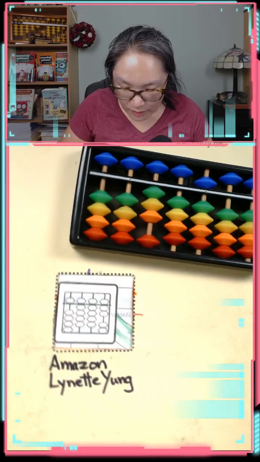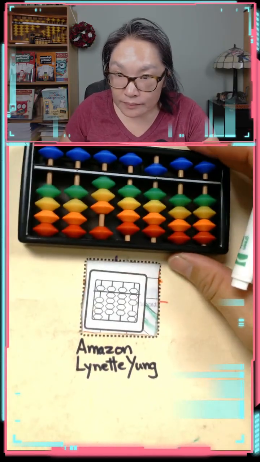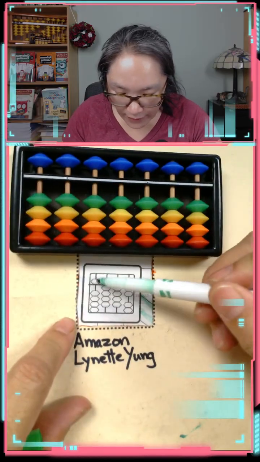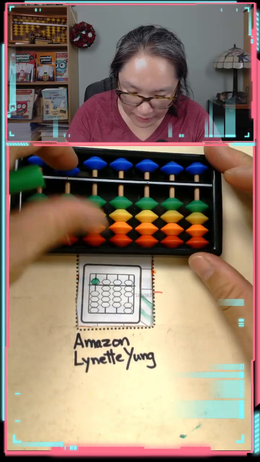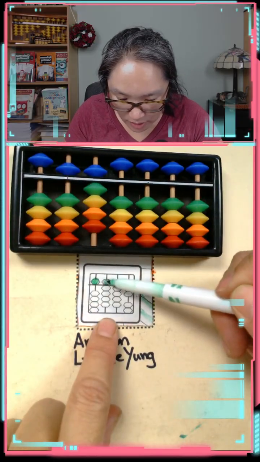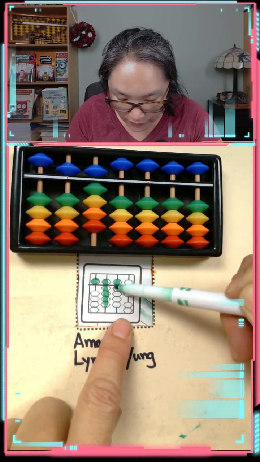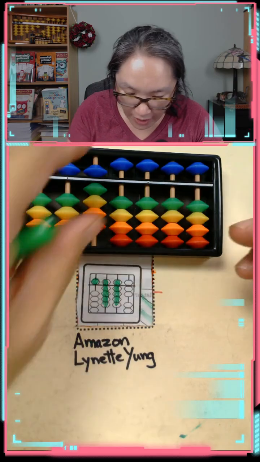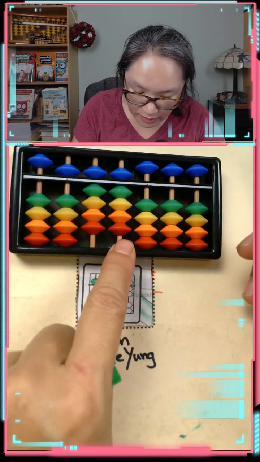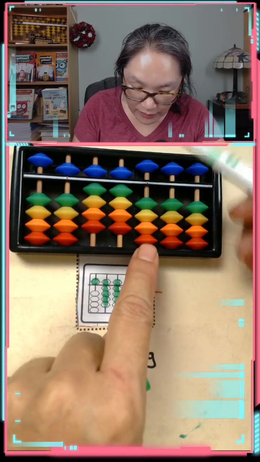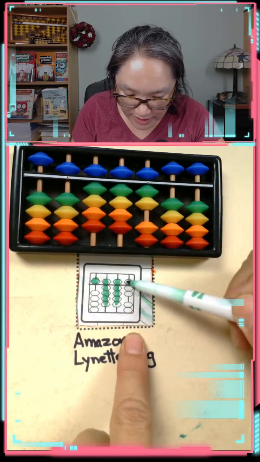So our next number is what? We have 5 on the abacus. We have 9. I know this is 9 because all of the beads are touching the reckoning bar. And again, all of the beads are touching the reckoning bar. 5 plus 4 is equal to 9. 5 plus 4, right? 1, 2, 3, 4 is equal to 9. And then we have 5 plus 2 is equal to 7.